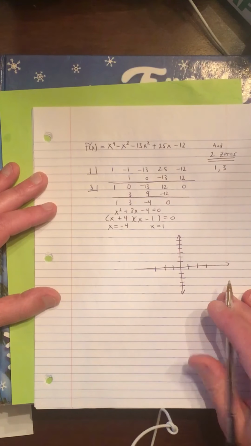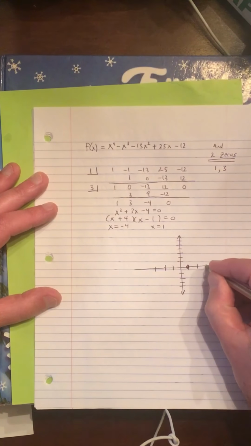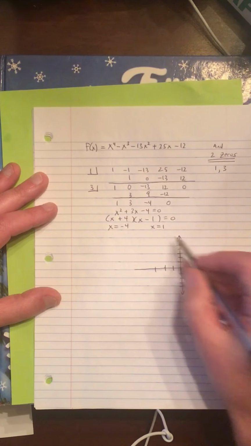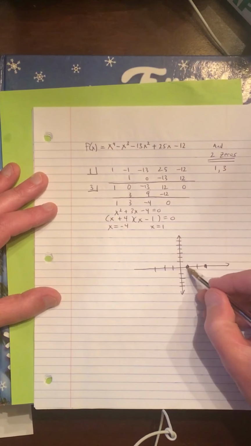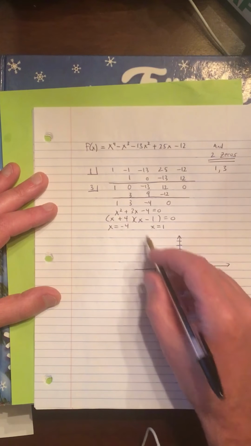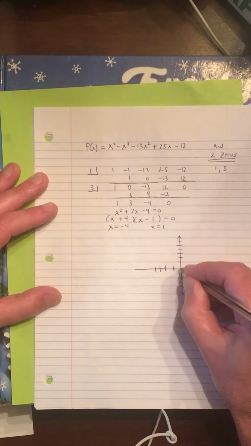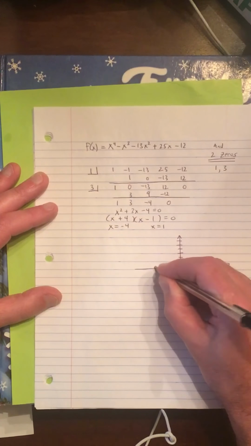Terrible. One of the zeros is at 1. Let's put a point at 1. One of the zeros is at 3. Another 0 is at 1. Again, that's called a double solution, so it has a multiplicity of 2. And another 0 is at negative 4. Wow, that is ugly looking. Let's call this negative 4.